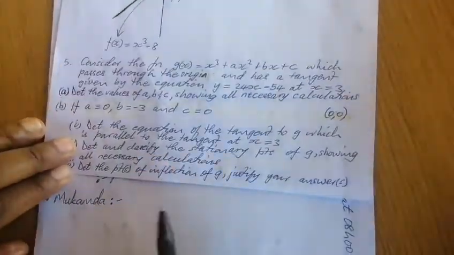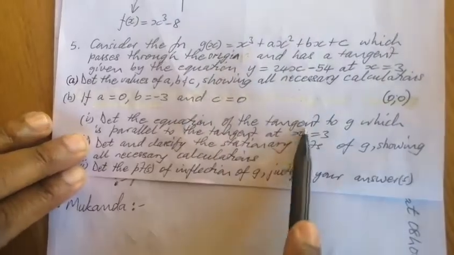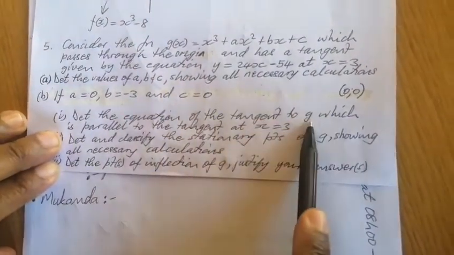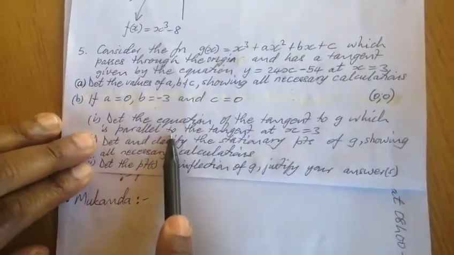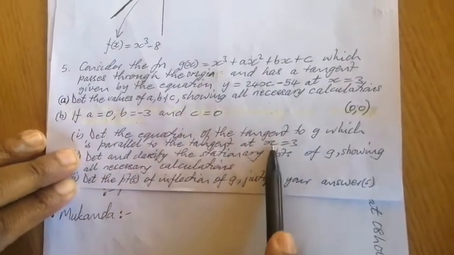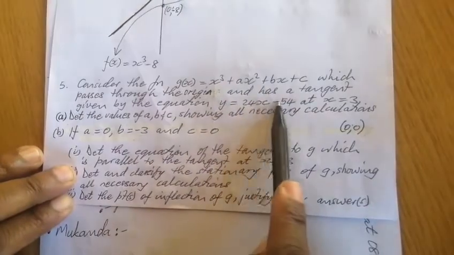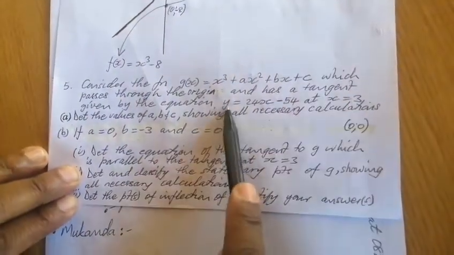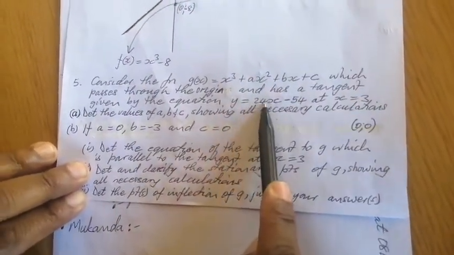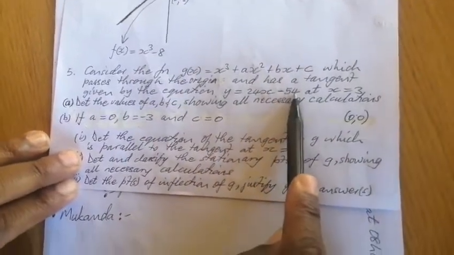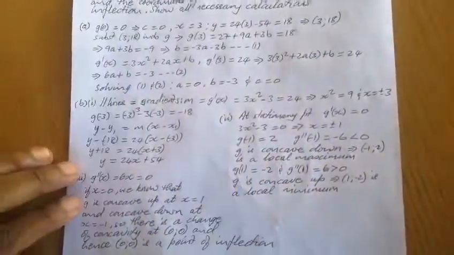We want to find the equation of a tangent to g, which is parallel to the tangent at x equal to 3. We already know the equation of the tangent at x equal to 3. It's y is equal to 24x minus 54.